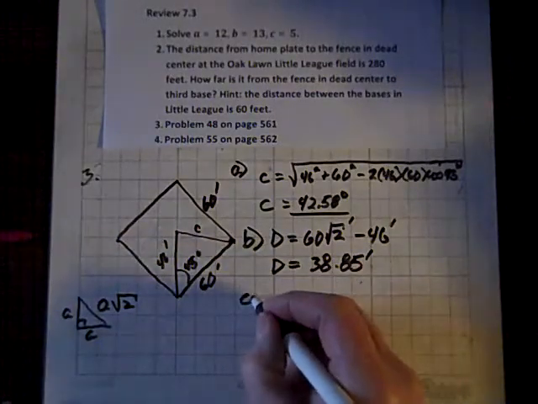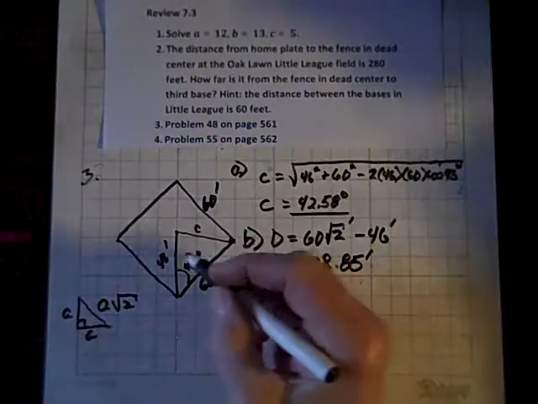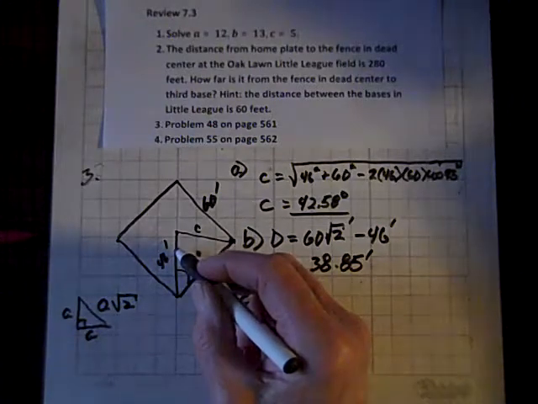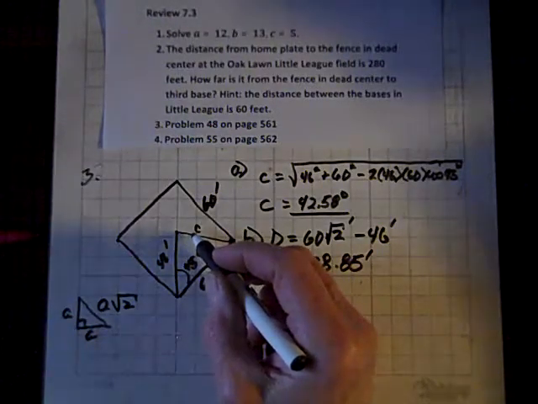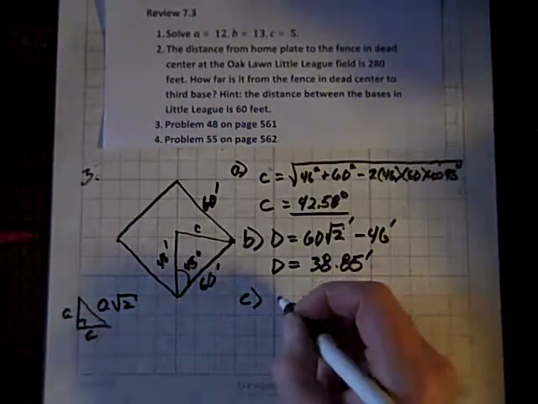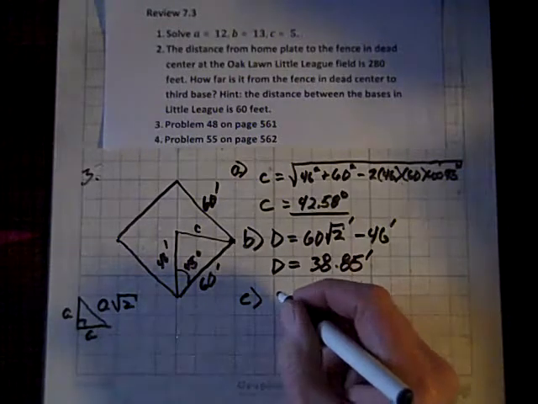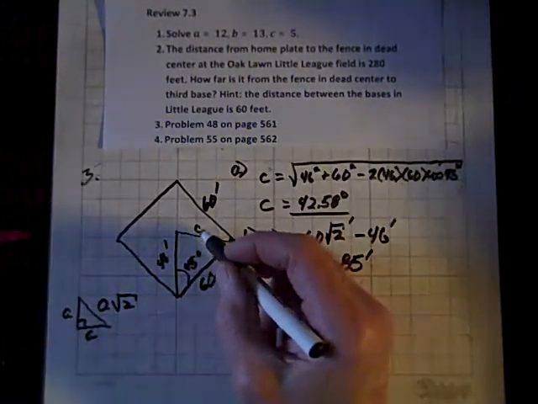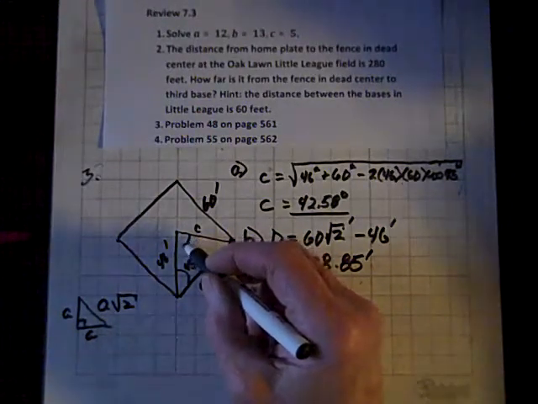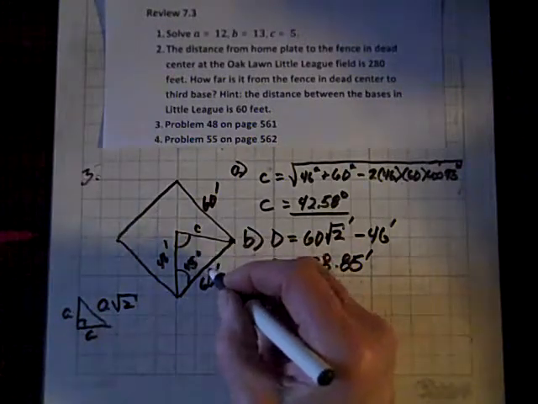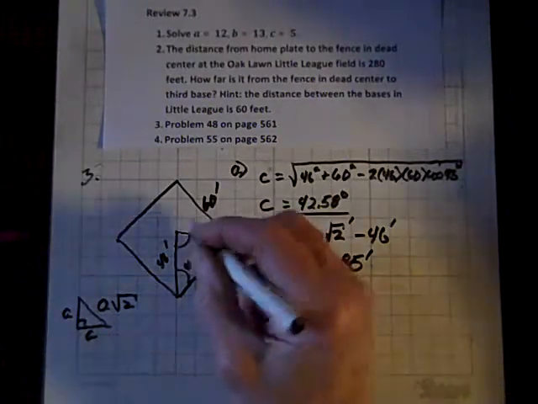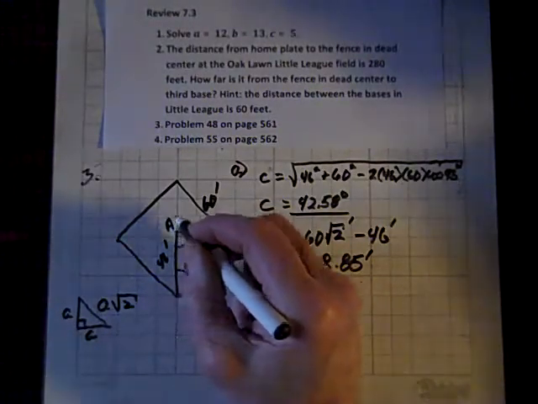Now, finally, C, it says, what angle do we have if you're the pitcher and you're facing home plate? Through what angle do you have to turn in order to be facing first base? So let's use the law of cosines again, and now we know the measure of this side, the measure of this side. We need to find the measure of this angle right here, and we know the measure of the side opposite. So we'll call this angle, for example, let's just call it A.